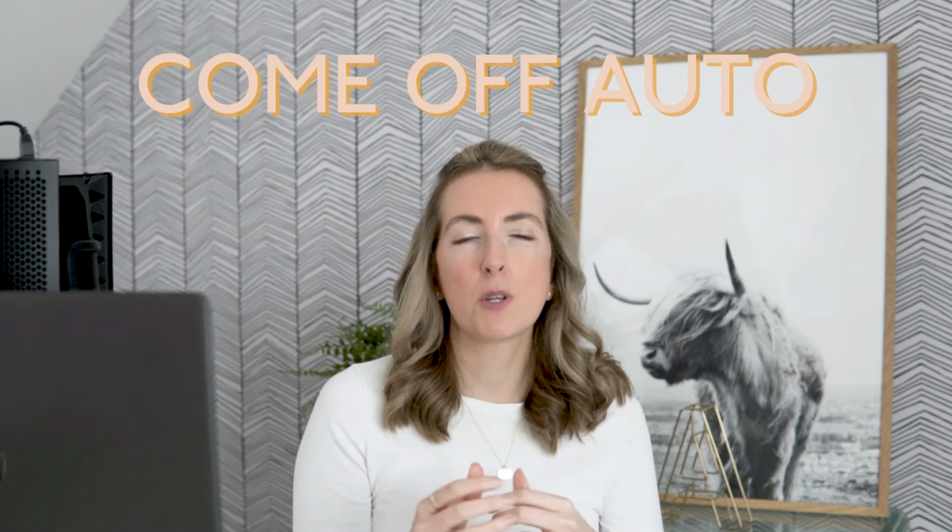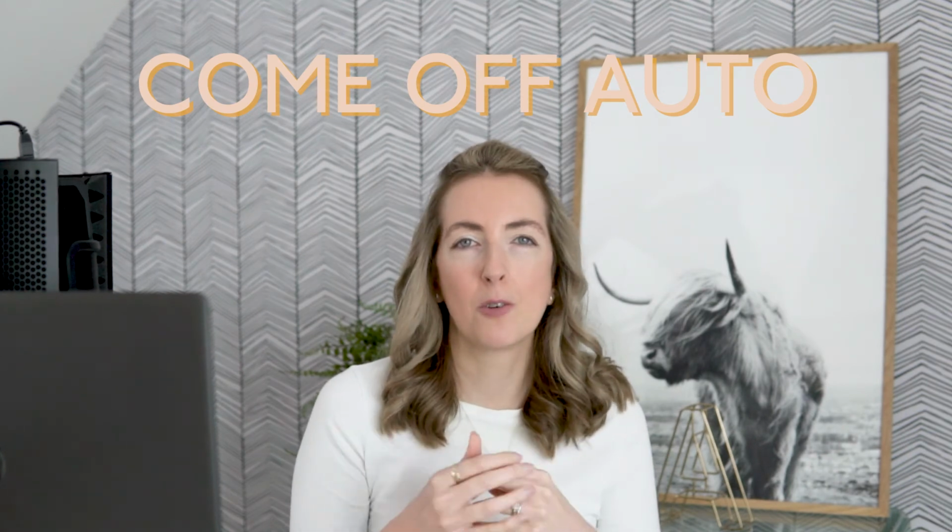The last one is to switch off shooting in auto mode on your phone, because what that tends to do is make your skin tone look a little bit strange and a little bit unrealistic. If it looks too bright, go in, tap your screen and just darken it down a little bit. Or again, if it looks a little bit too dark, you can go in and brighten it up a little bit.